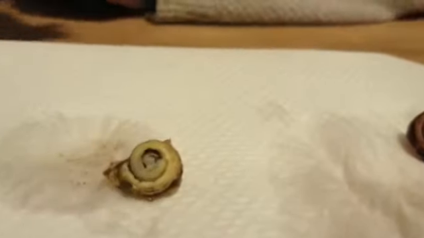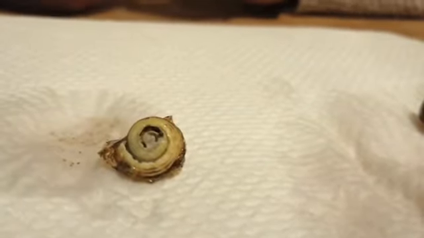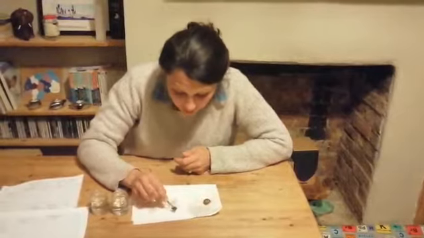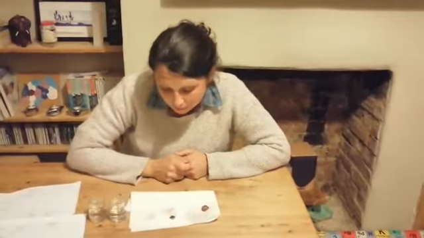When I put it into the vinegar, I actually noticed there were a lot of bubbles on the shell, and those are bubbles of carbon dioxide gas. These shells are made of calcium carbonate, and when that is put in acid, it reacts with the acid and forms the gas carbon dioxide. So this shell is just basically being dissolved away into the acid.